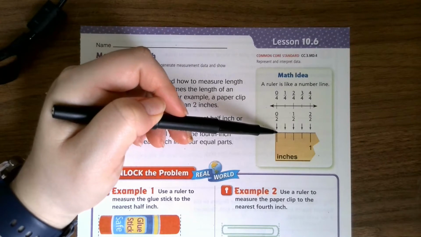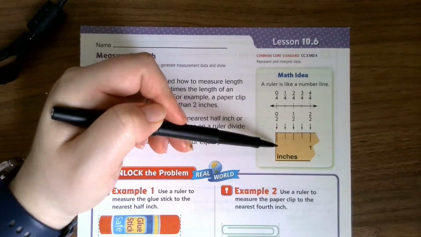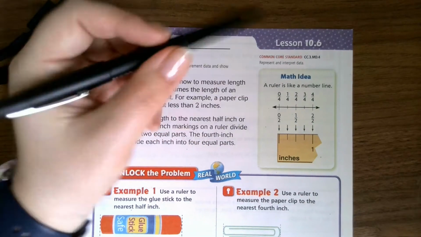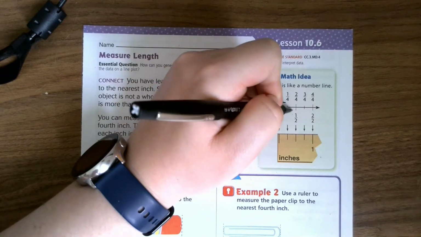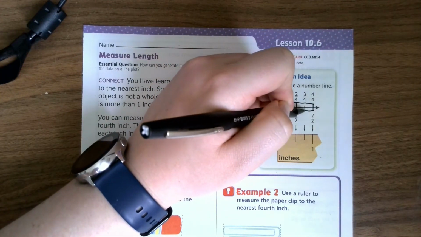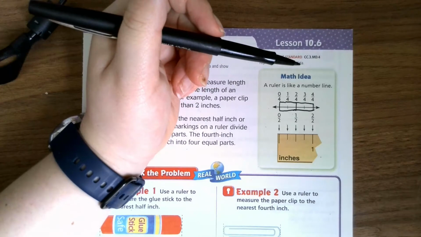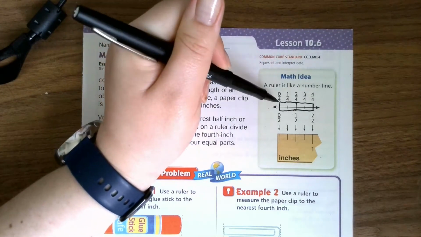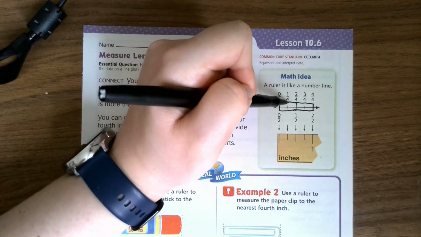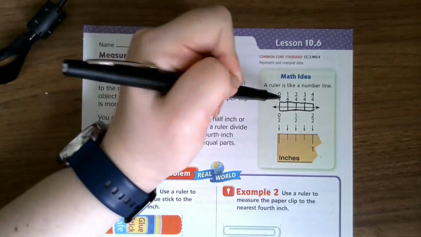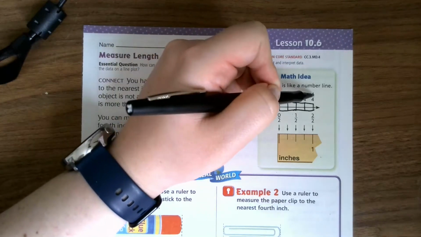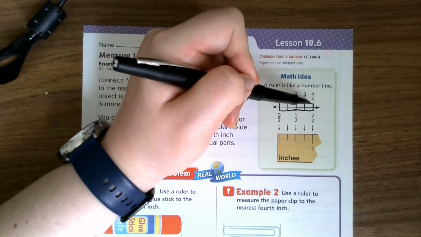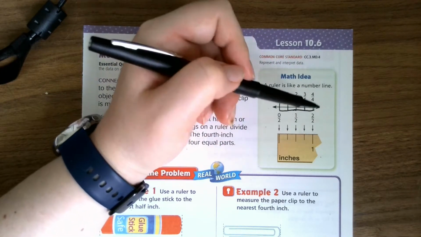So if this is 0, where every ruler starts on the left, and here's 1, you could split it into 2 equal groups, or into 2 equal parts, which we know are halves. When you split something in 2, they're halves. So here's 1 half and here's the second half. Or if you split it up into fourths, you'd have 1/4, 2, 3, 4 fourths, or 2 halves, which we know when the numerator and the denominator are the same, it equals 1 whole.